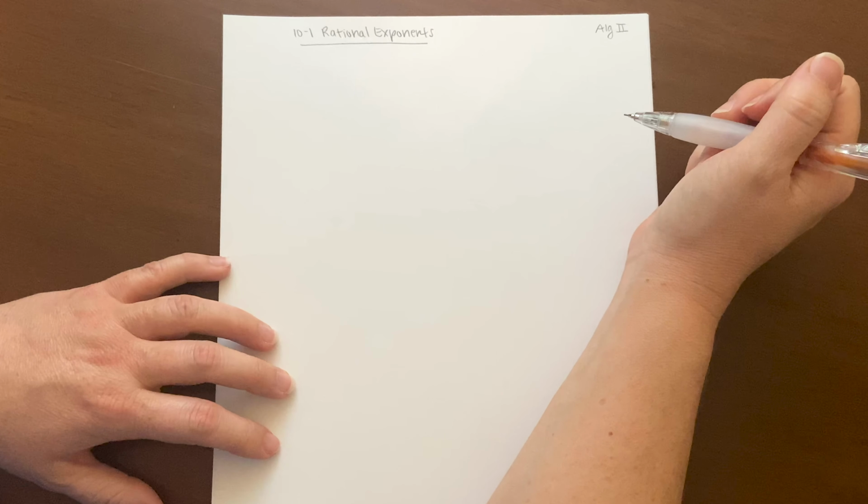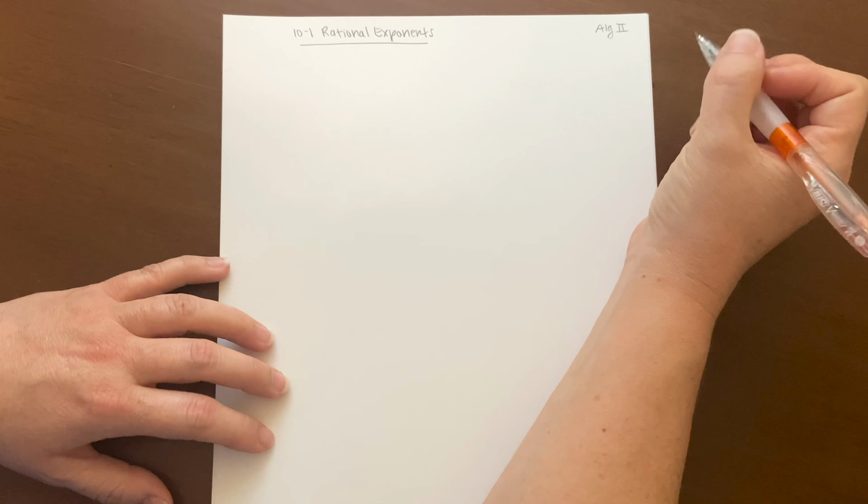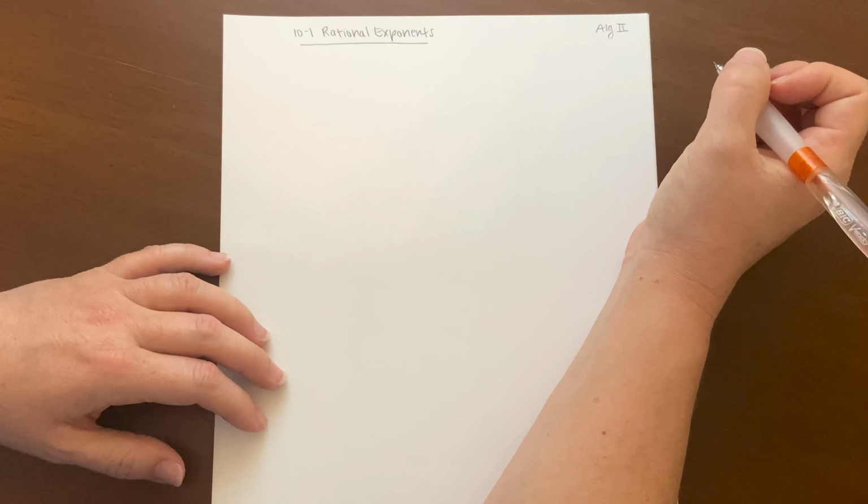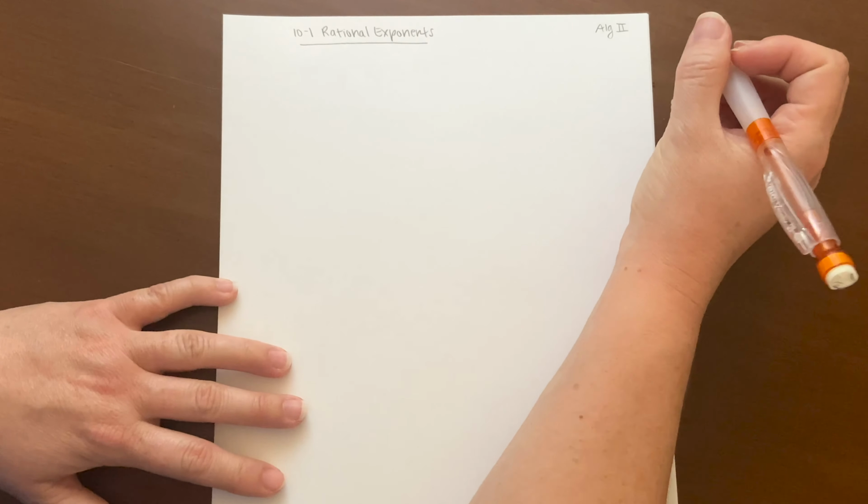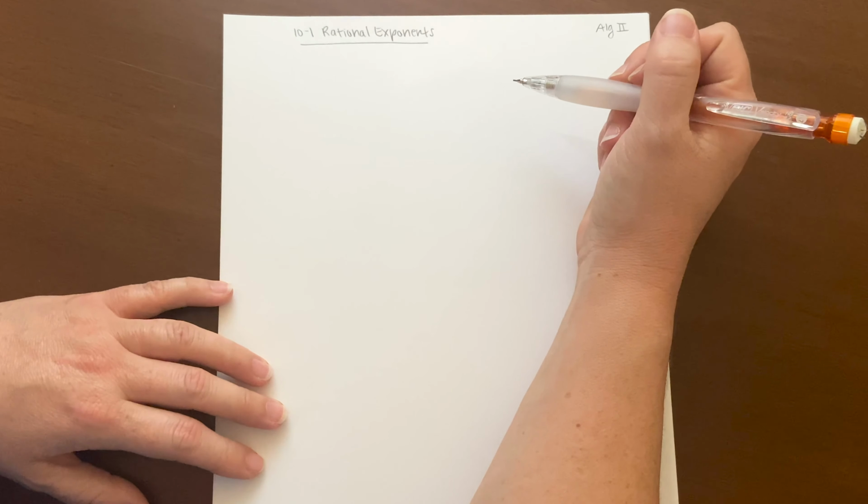Hello, this is section 10.1, Rational Exponents. We're starting a new chapter, and the timing for this is pretty cool for us right now.